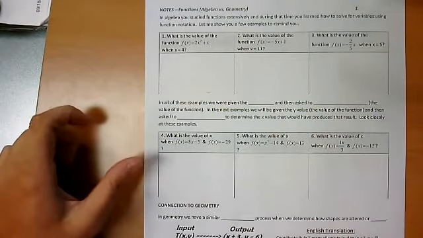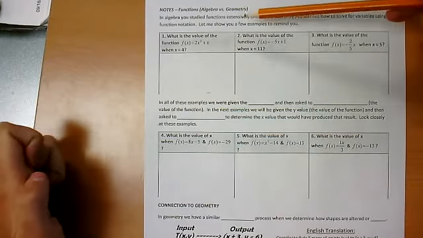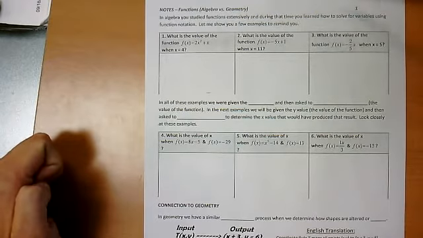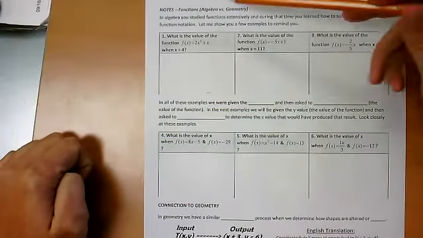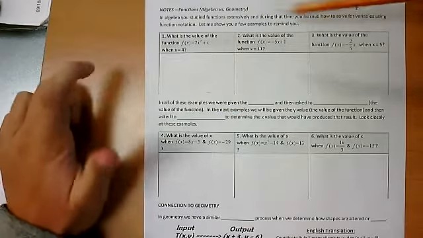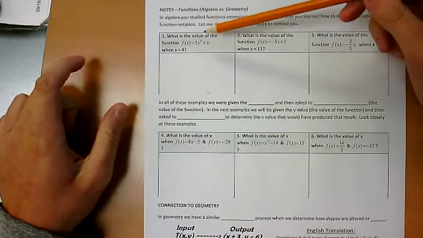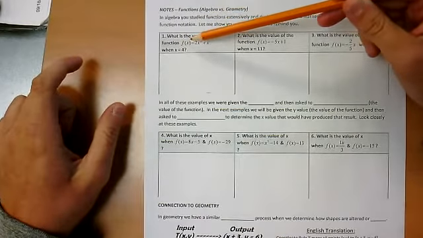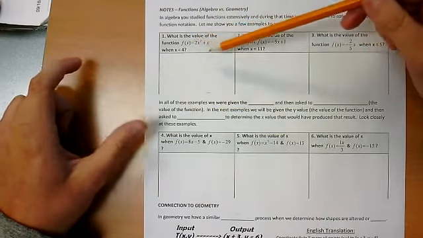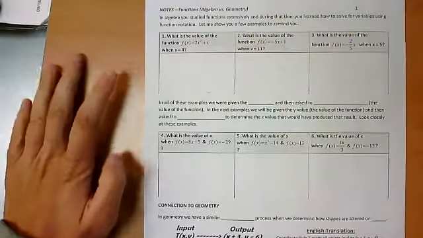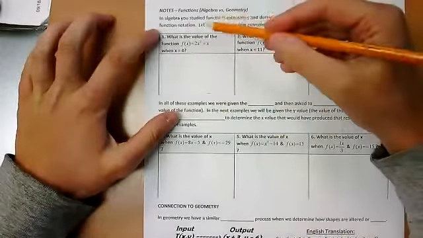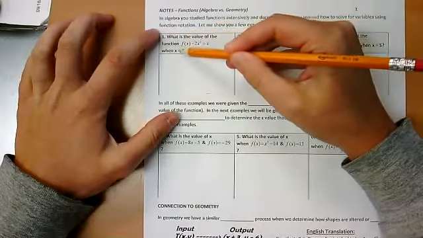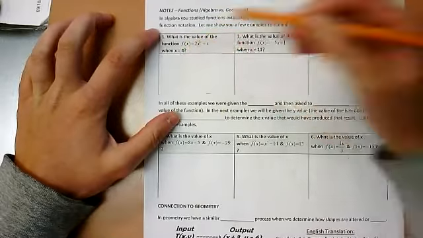So reading from the top, it says, in algebra, you studied functions extensively, and during that time, you learned how to solve for variables using function notation. Let me show you a few examples to remind you. So for number one, it says, what is the value of the function f of x equals 2x squared plus x when x is equal to 4? So all that means is that I'm going to take that function f of x, and wherever I see an x, I'm going to substitute in a 4.